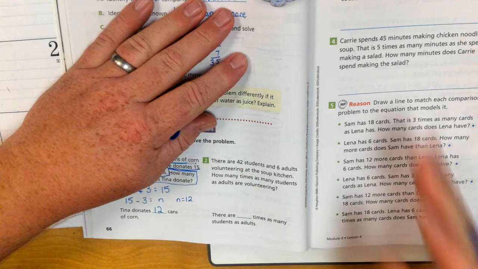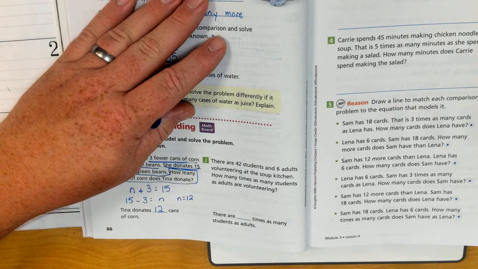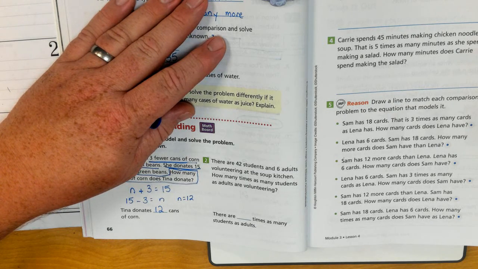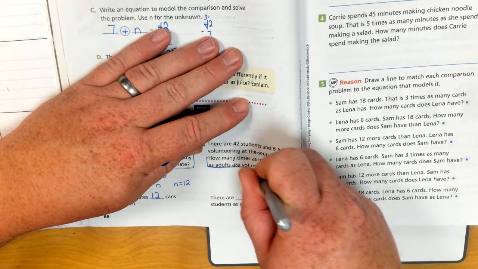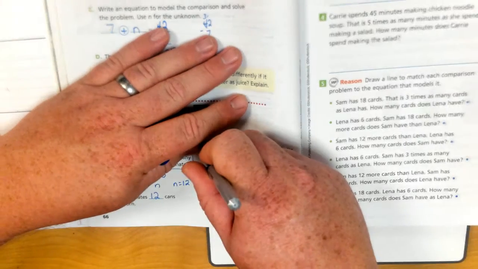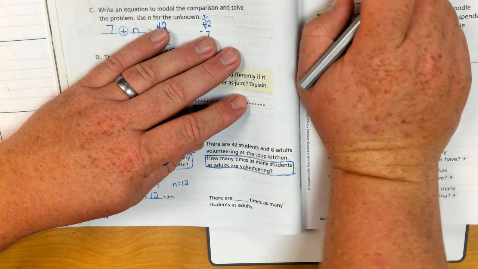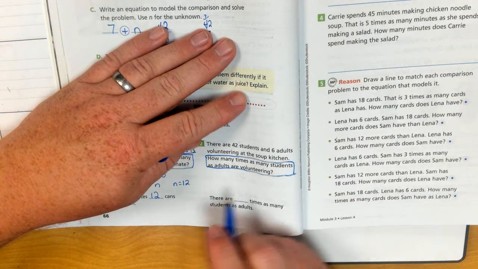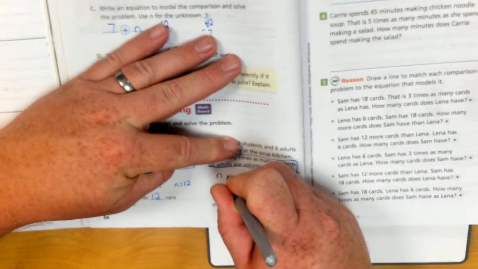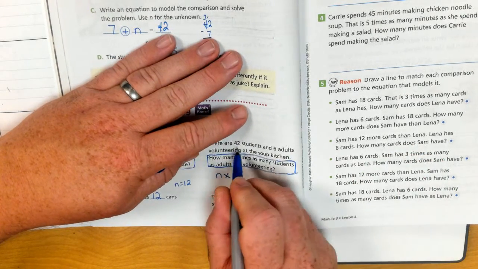Number 2, there are 42 students and 6 adults volunteering at the soup kitchen. How many times as many students as adults are volunteering? Let's see here. I'm going to box my question once again. How many times as many students as adults are volunteering? So that sounds like a multiplicative equation to me this time. So how many times as many? I don't know how many times as many, so I'm going to use n times the information in the problem.